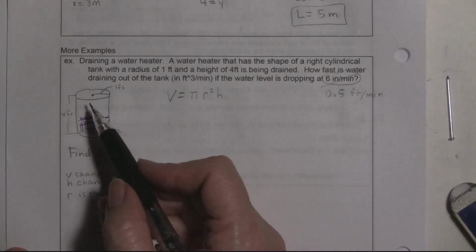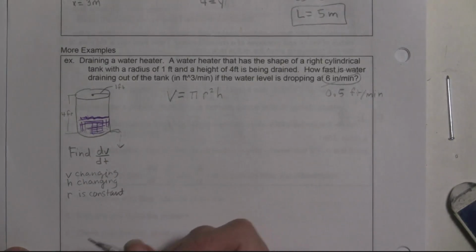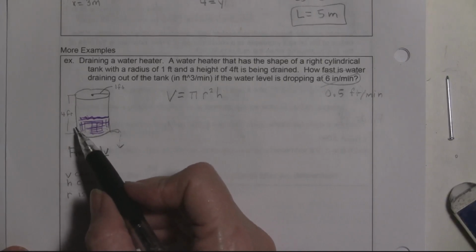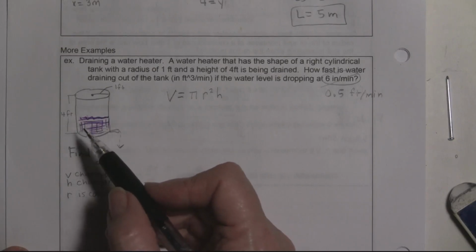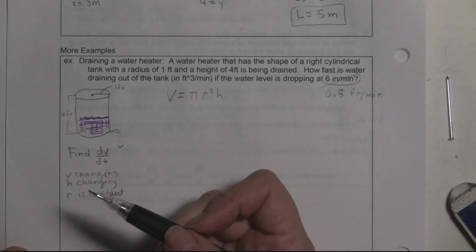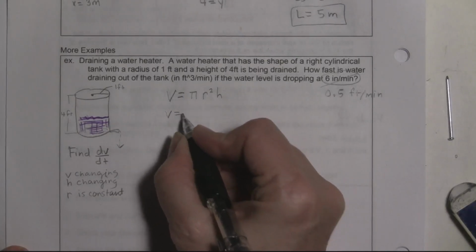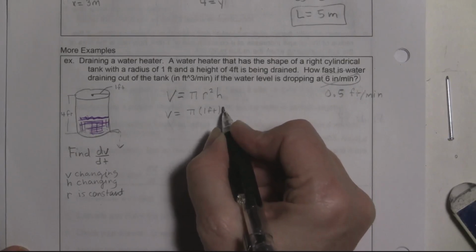I want to make sure that they're saying the radius is 1 foot, and they are, and not the diameter is 1 foot. You'll see that a lot too. But here the radius is 1 foot. Is the height of the water 4 feet? And the answer is no. It might have been 4 feet at one time. The water heater is 4 feet high, but the water in the water heater is actually decreasing along. Okay, so I'm going to go ahead and plug in 1 foot right here, and then squared h.